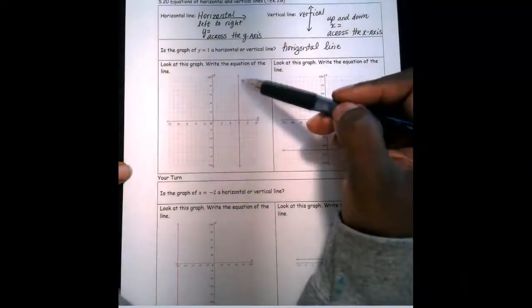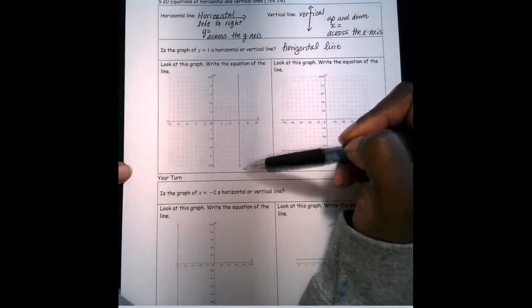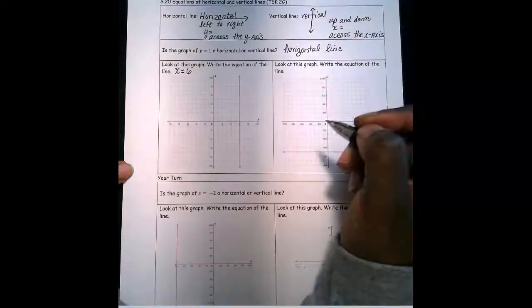Now we have this. Look at the graph, write the equation of the line. Well, first of all, we know it's a vertical line, so we know it's going to be x equals, because it's going up and down and it's going across the x-axis, and you just look at the number it goes across. Well, it goes across the 6, so x equals 6.